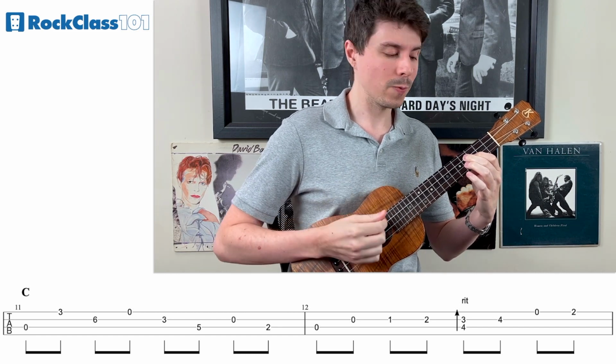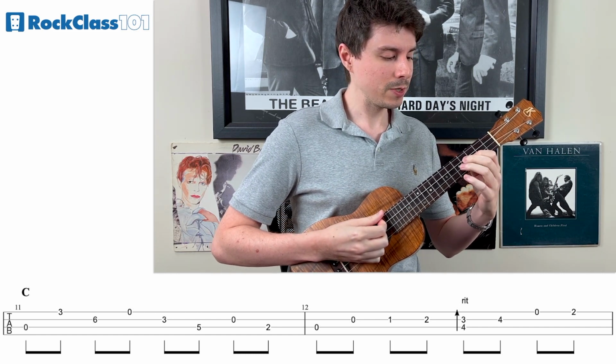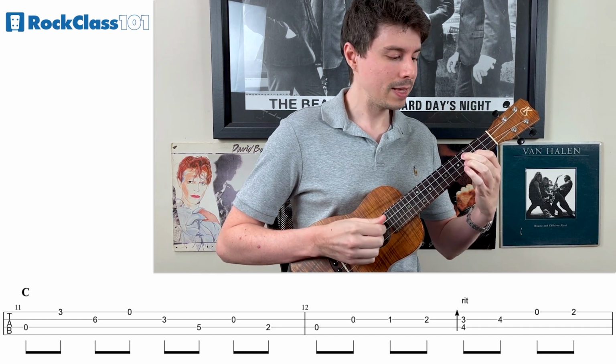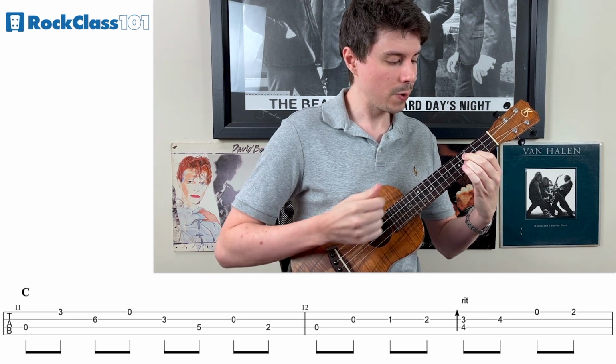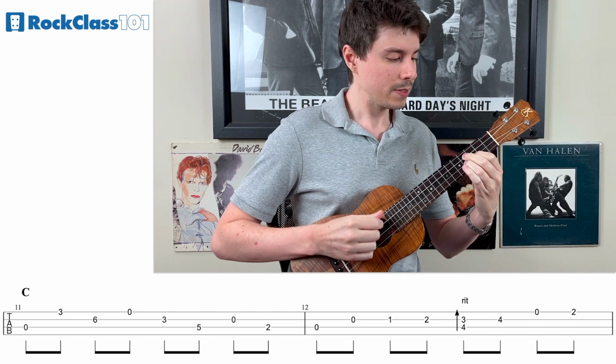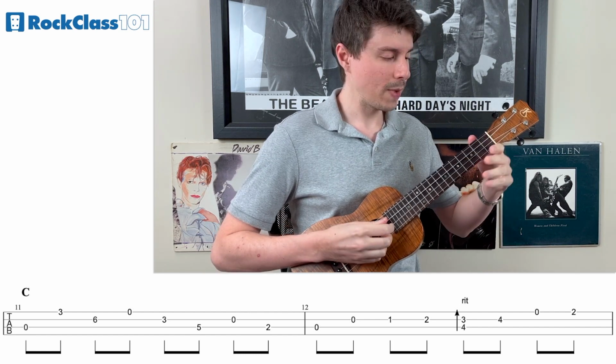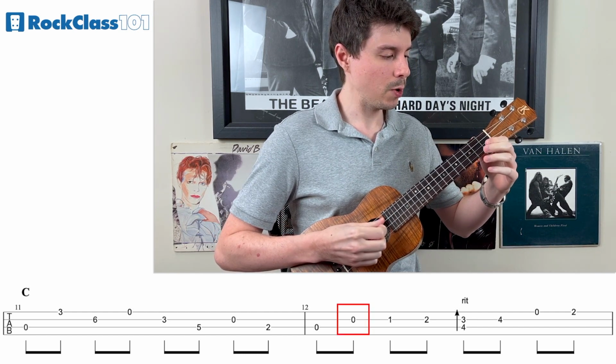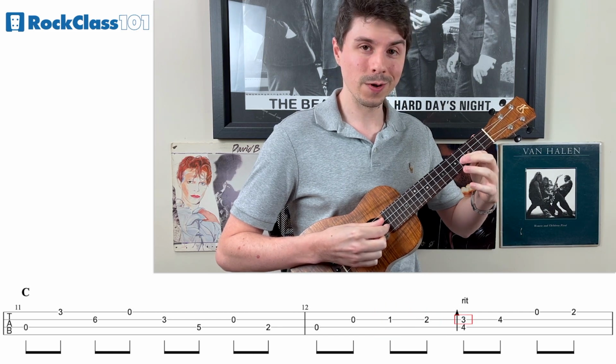Doesn't matter, either or works. But I'm going to do a little strum, just strings 3 and 2. Then use my ring finger to play the 4th fret on string 2. So that gives me my chromatic movement. So chromatically, if we play as a single note: open, first, second, third, fourth.